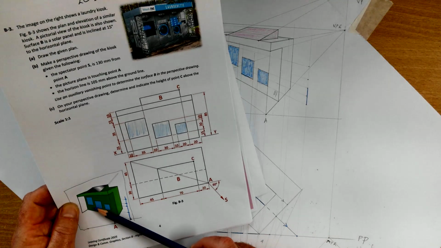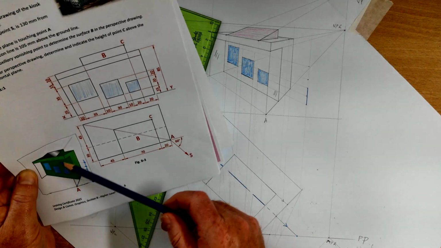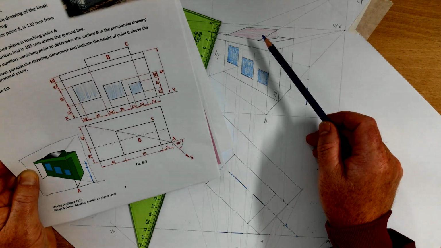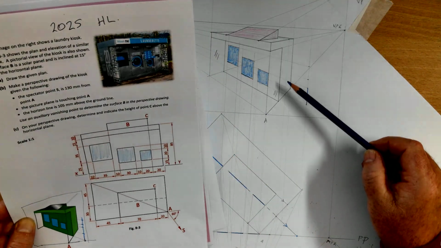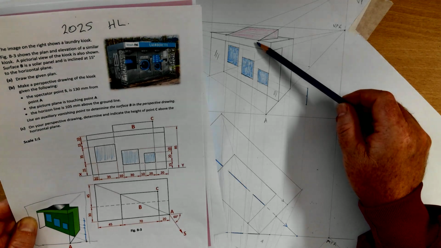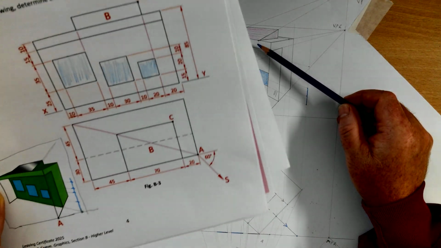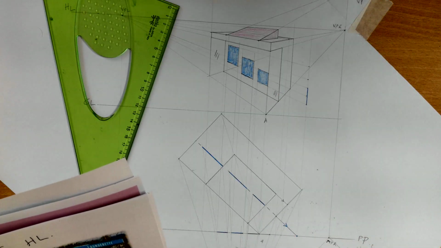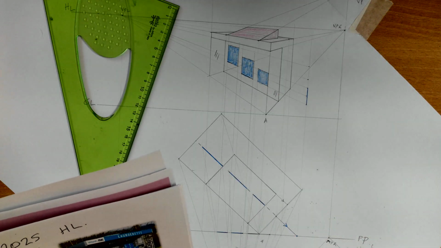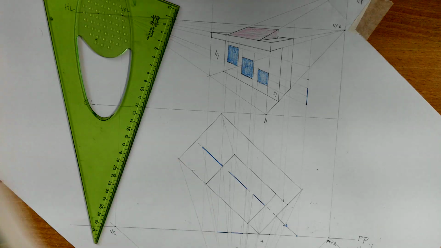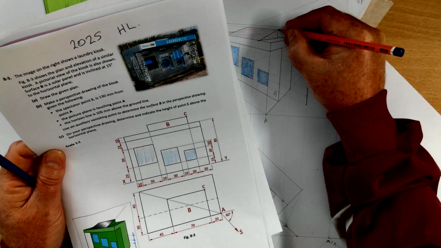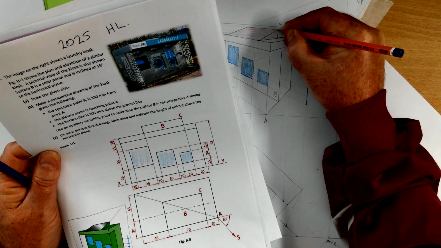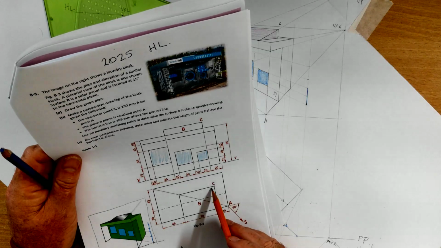So that there is the three blue doors are in, the solar panel is in, and the building itself. Now, yeah, I wouldn't go to the bother now of colouring the building in green or whatever, but so yeah, that's everything there. Oh yeah, and then it said to find the height of point C above the horizontal plane. So I want the height of point C above the horizontal plane. Now, point C is this point here. And above the horizontal plane.